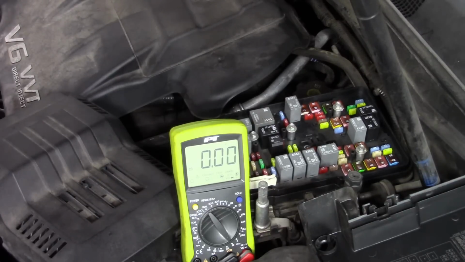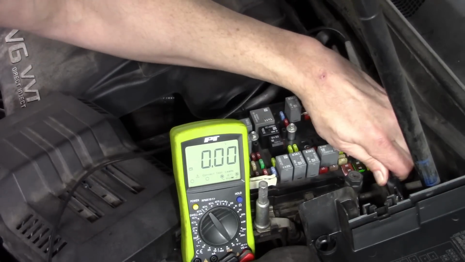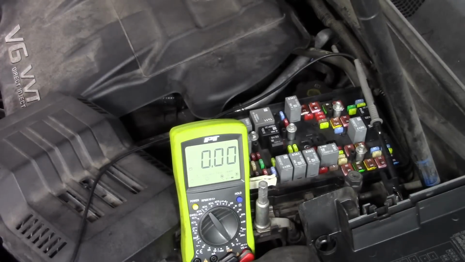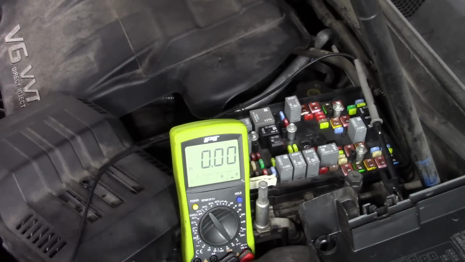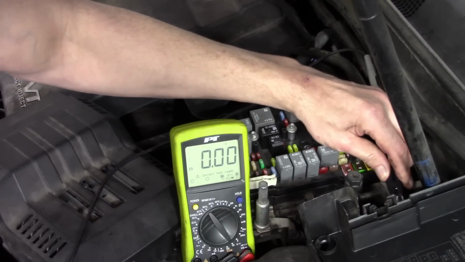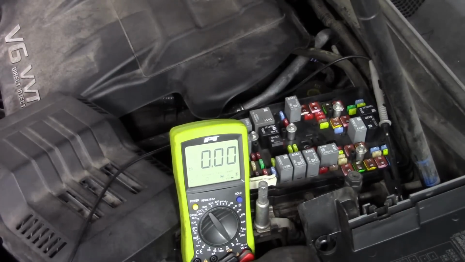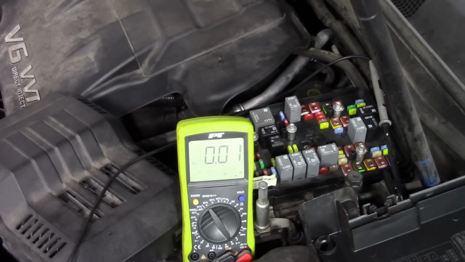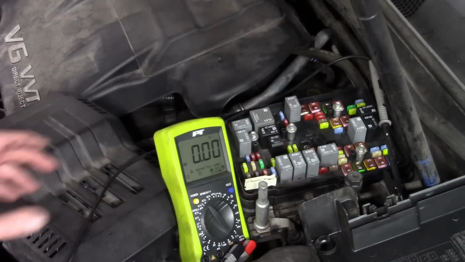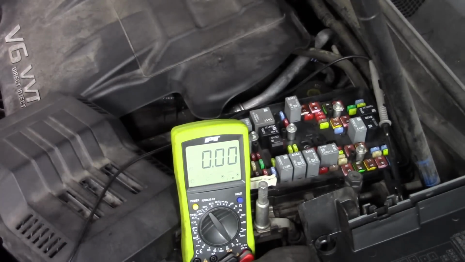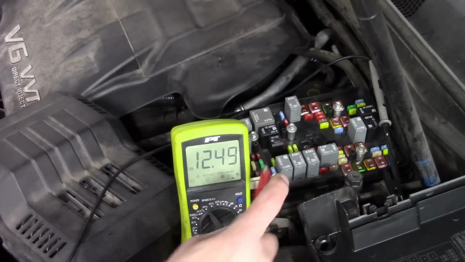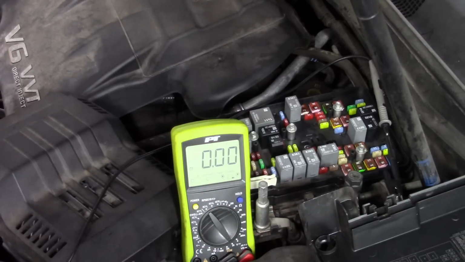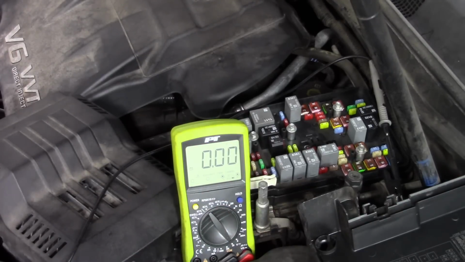So what I'm going to do is take my negative lead. You can put it either to battery negative or to a ground anywhere. And I'm going to use this bolt that's sticking out of the frame of the vehicle. This post right here happens to be a battery positive. It's for having easy access for jumper cables. If I touch that, we should get battery voltage. We do. So that means if I find battery power with this lead, we know we have a voltage source.